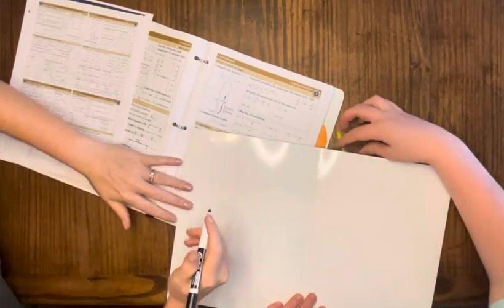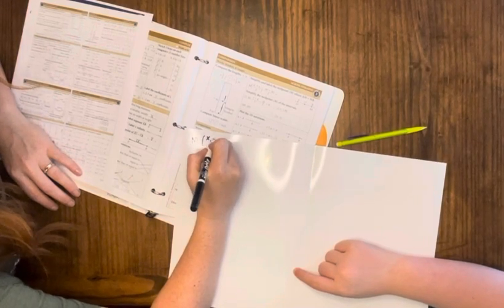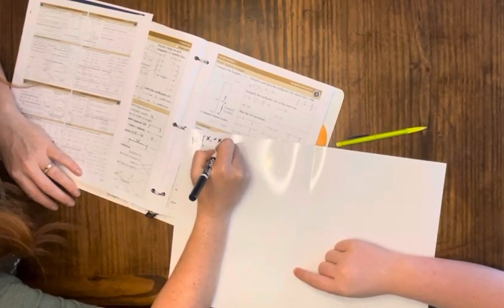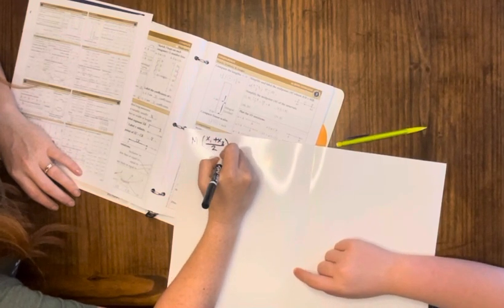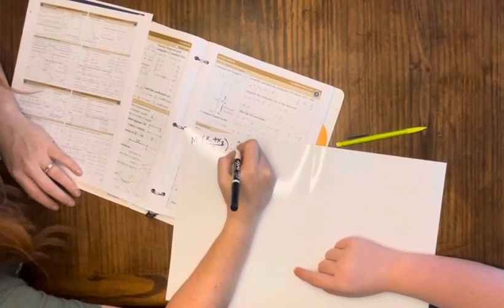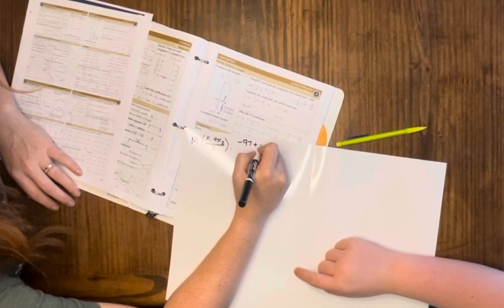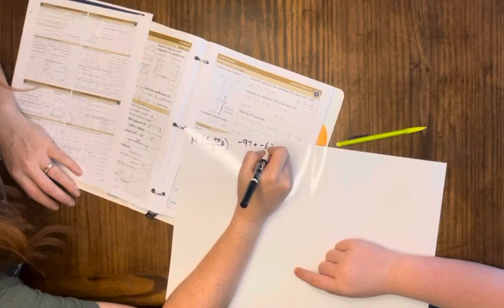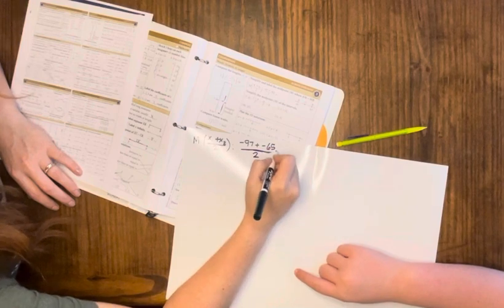Okay, so simplify and label the midpoint. So if we're working with x1 plus x2 over 2, negative 97 plus negative 65 divided by 2 equals.